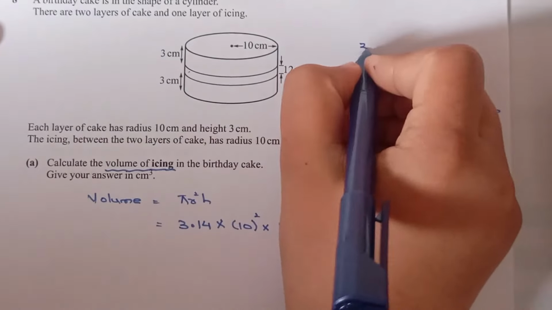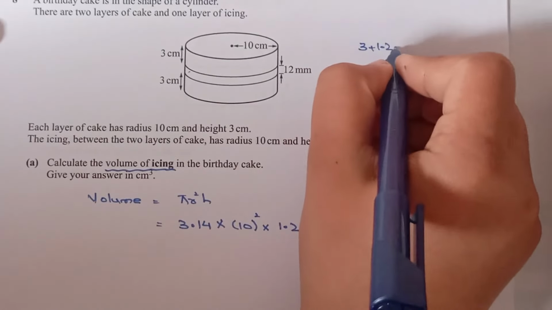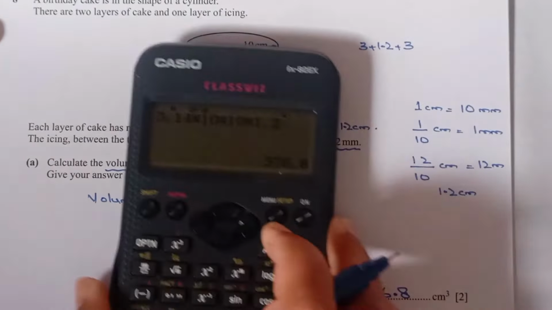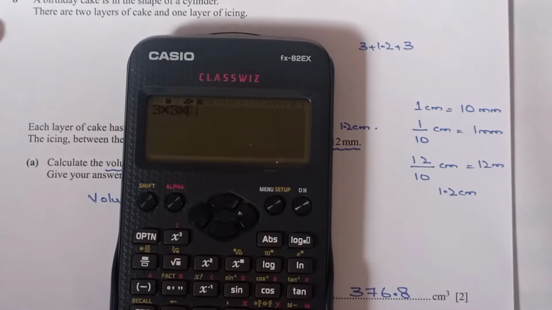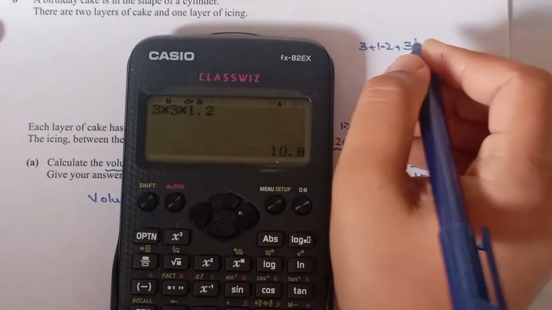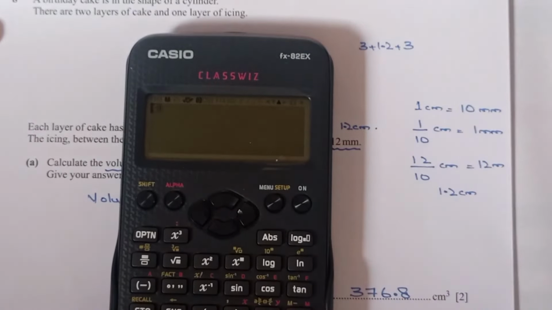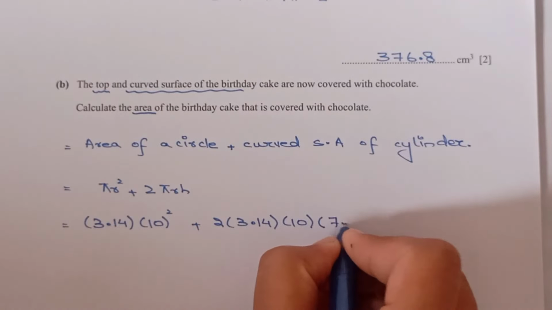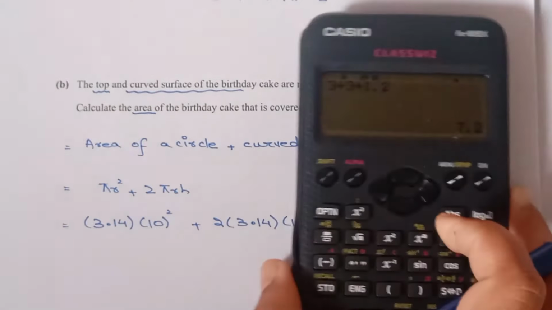So what is 3 plus 1.2 plus 3? 3 plus 3 plus 1.2 would be 7.2 centimeters, which is the total height. This is 7.2. Now let me calculate it.